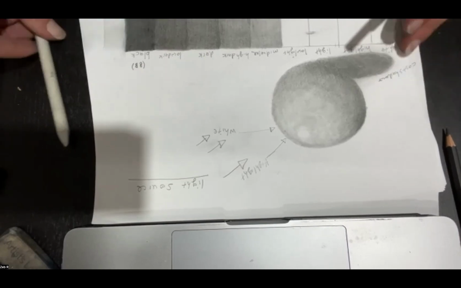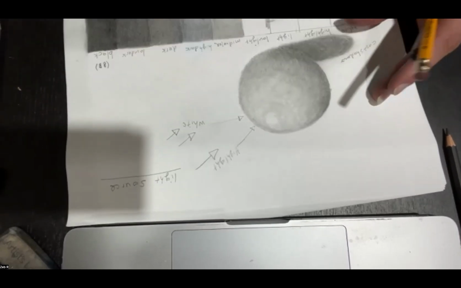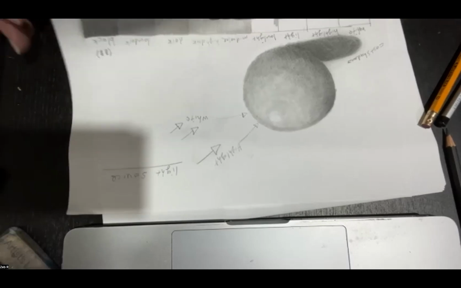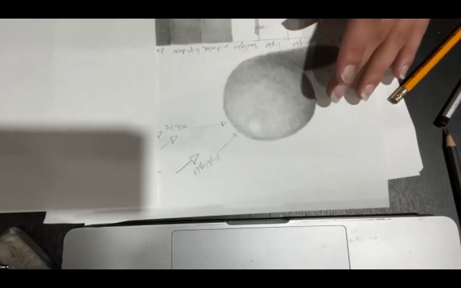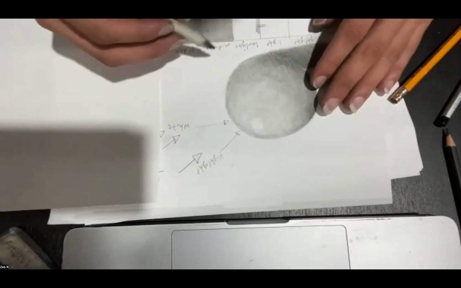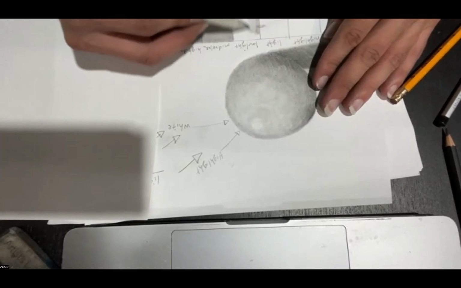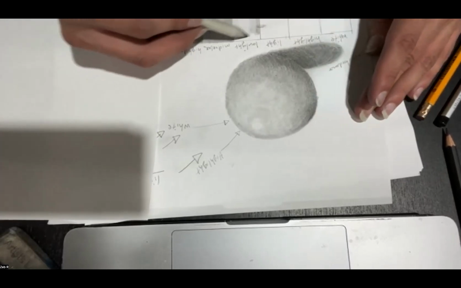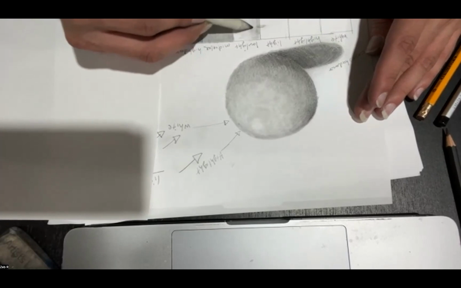Great, and now I'm gonna move on to my low light. You can have a piece of paper underneath your palm, under your hand, so you don't mistakenly blend things together, and your paper can stay a little clean.